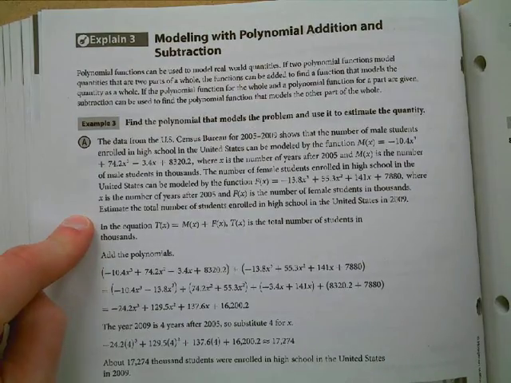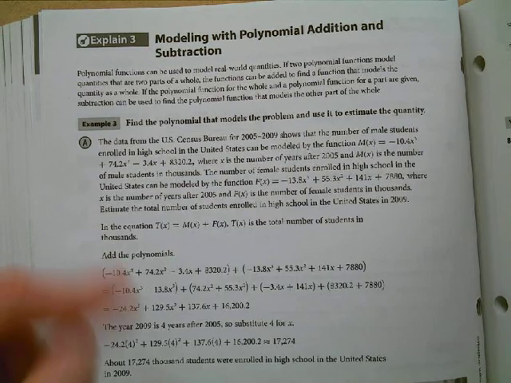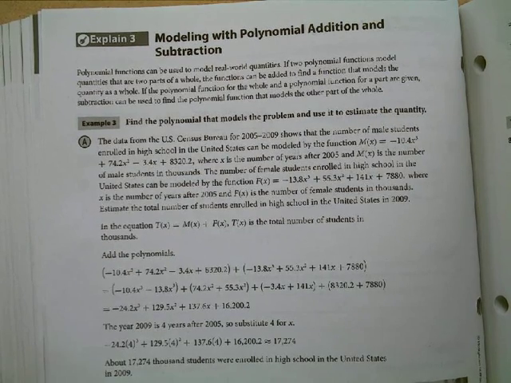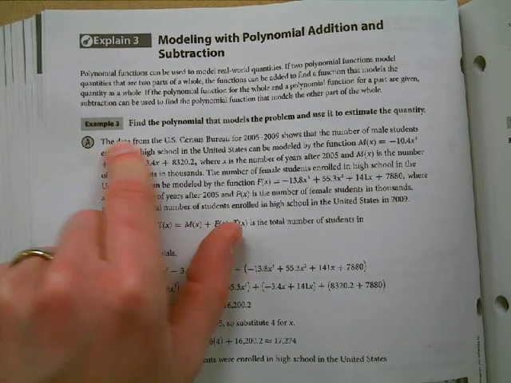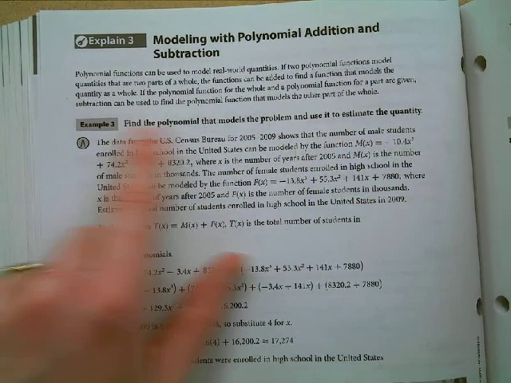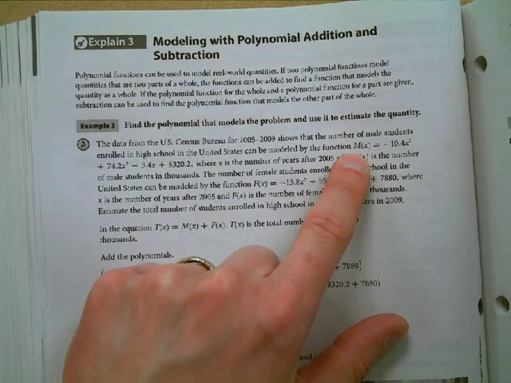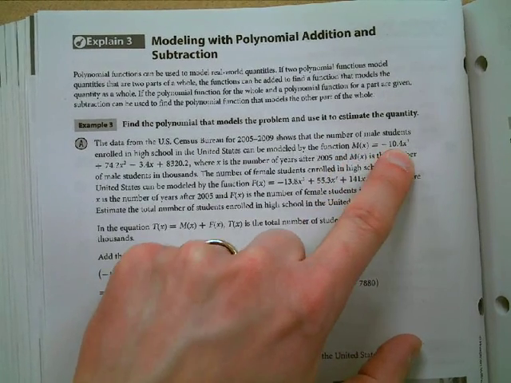So for letter A, it says the data from the U.S. Census Bureau for 2005 to 2009 shows the number of male students enrolled in high school in the United States can be modeled by the function m, for male, of x equals negative 10.4x to the third plus blah, blah, blah. You get the idea. Where x is the number of years after 2005, and m of x is the number of male students in thousands.